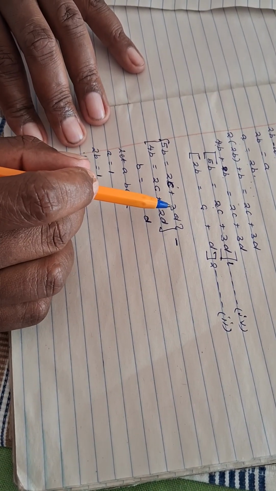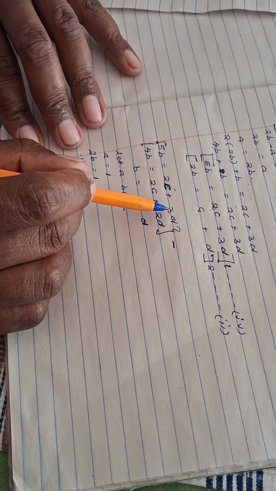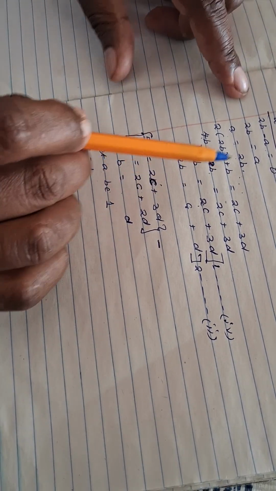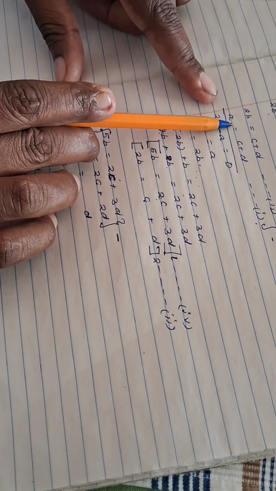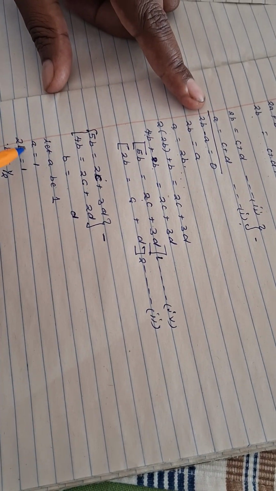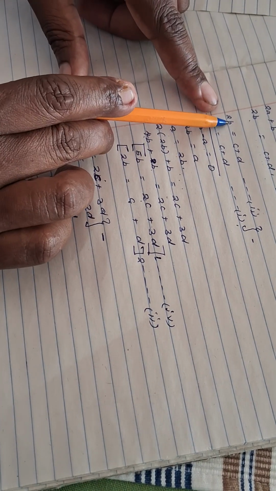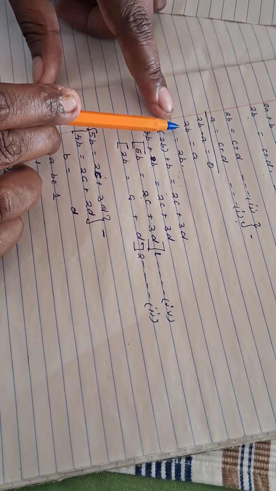Now let's find c. From which equation? We can use this equation here. We have a and we have b. We have b and c.